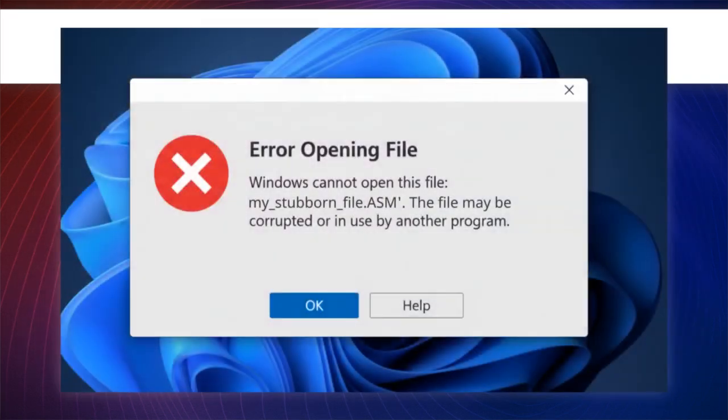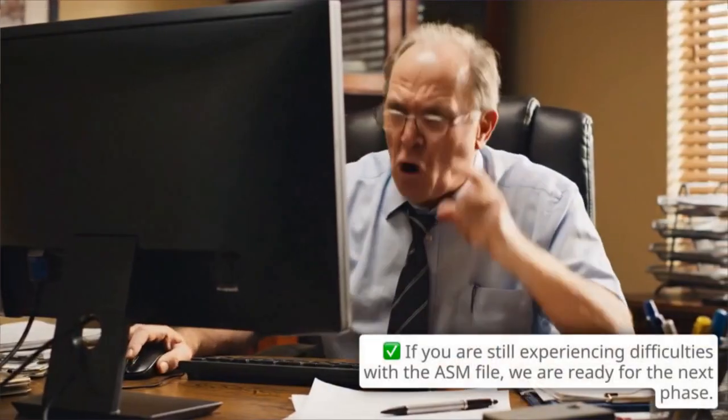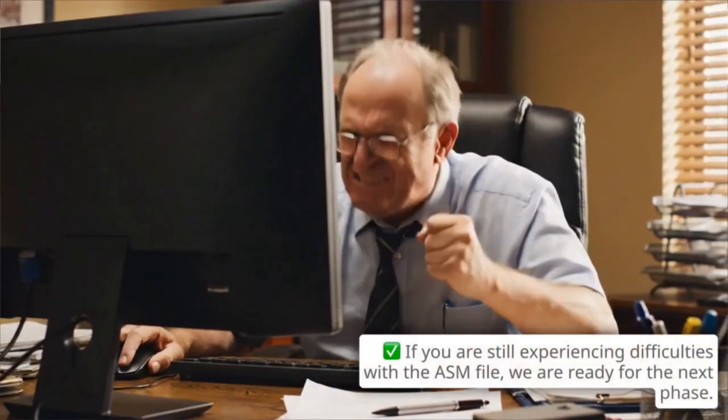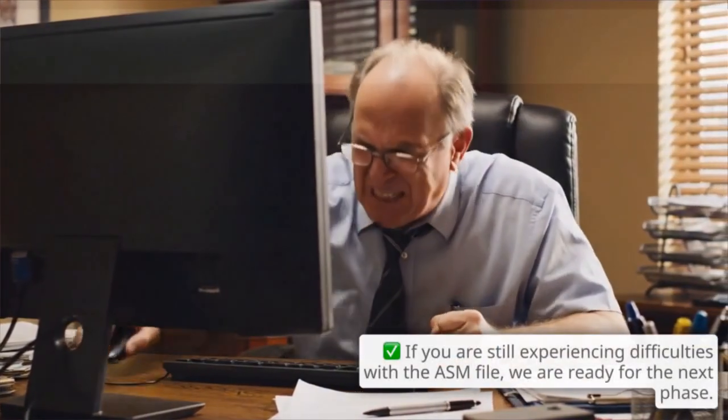If your ASM file will not open, do not worry. Before we jump to the universal fix, let's understand why the file is failing. Here are the most common technical reasons you're seeing this error.